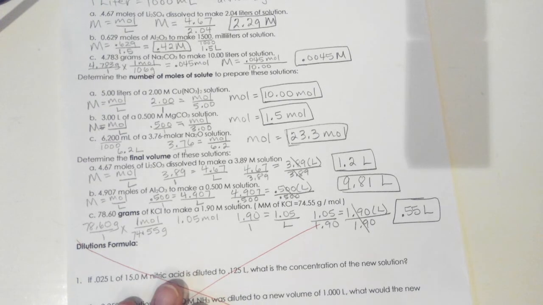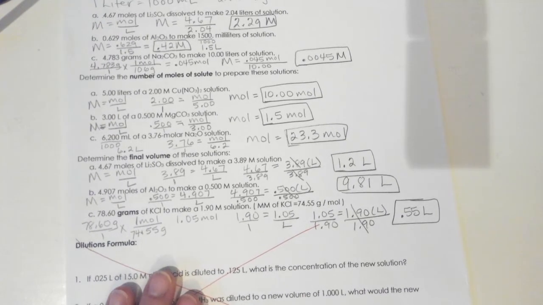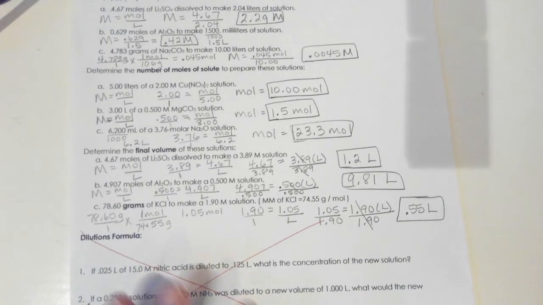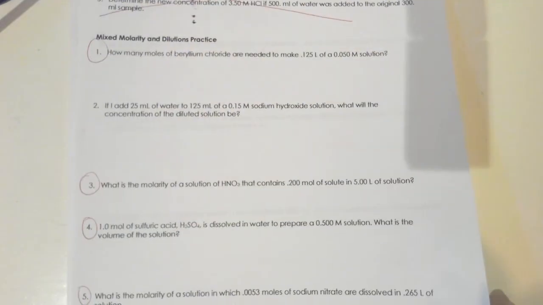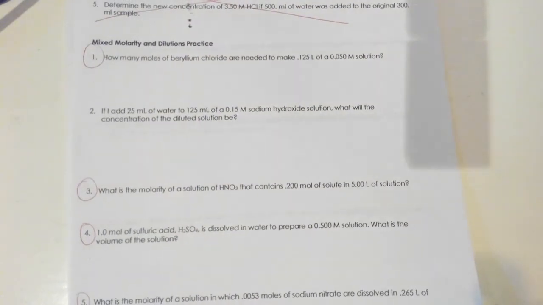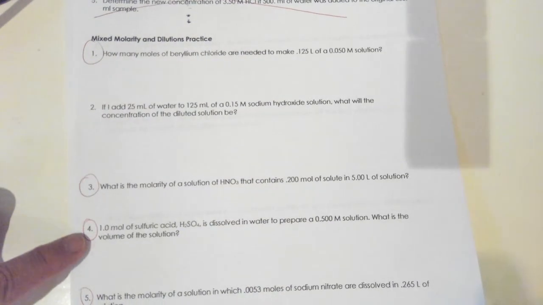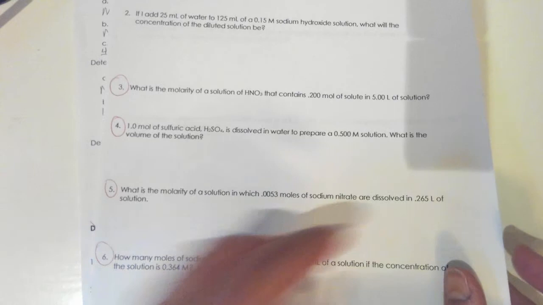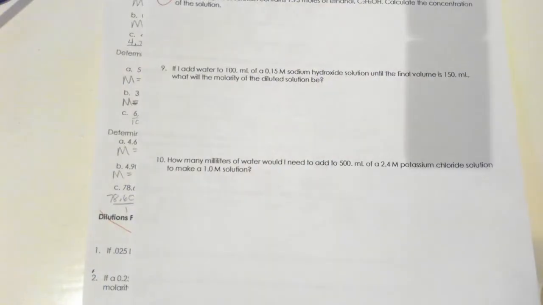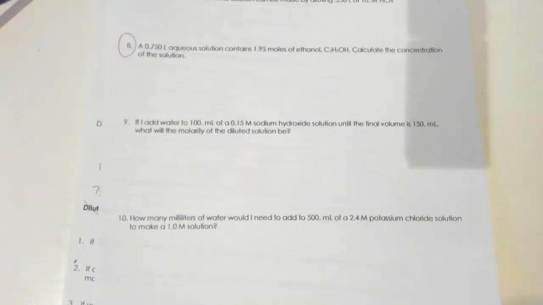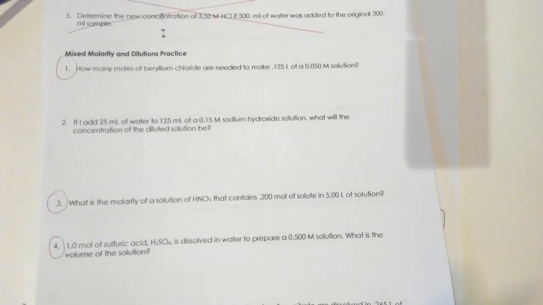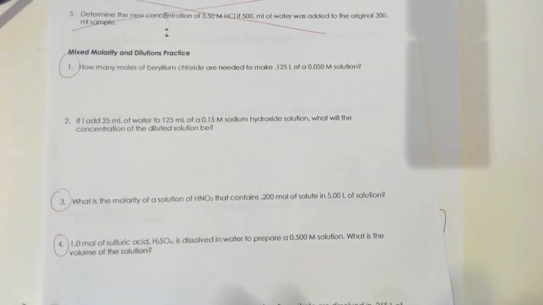You'll notice that down here at the bottom, dilutions is marked out. We're not going to be doing dilution calculations. You are going to be doing some practice problems on the next page. I've listed this on its learning on the directions. You'll be doing number 1, 3, 4, 5, 6, and 8. Those are listed on its learning, and the key for these problems will be on its learning. So practice first, and then check your key.